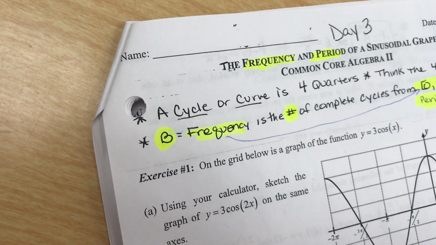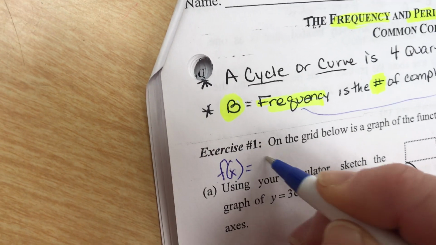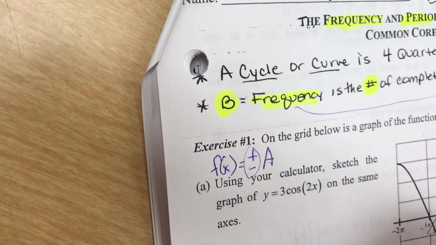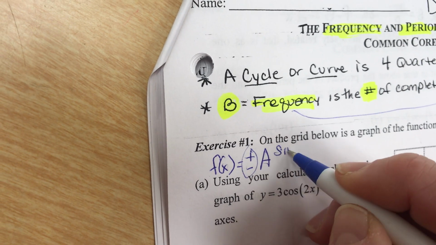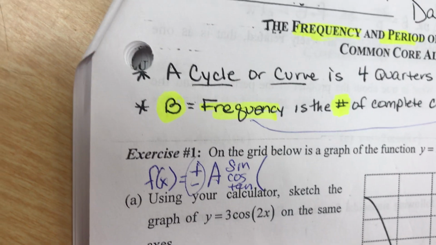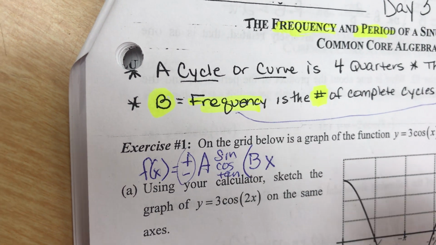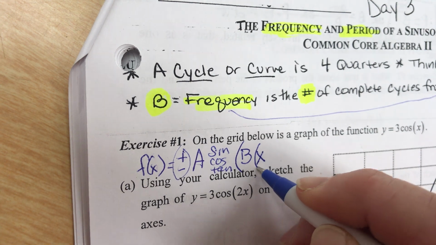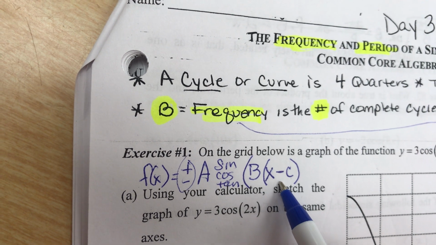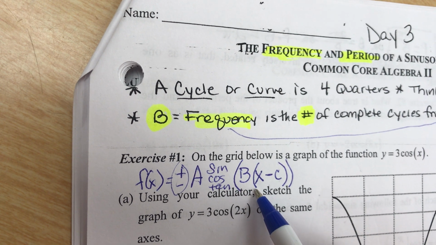And if you don't recognize that as B, you need to remember what the original formula was. It was a positive, negative. That only tells me whether something flips. Then the A value, which is that height of the graph. Then either sine, cosine, or tangent. And then immediately your parenthesis pops up, right? That next letter would be B. Then X. Now, in our formula, we keep a parenthesis here because there's sometimes a shift, horizontal shift, okay? So this right here is what we're going to be looking at today.